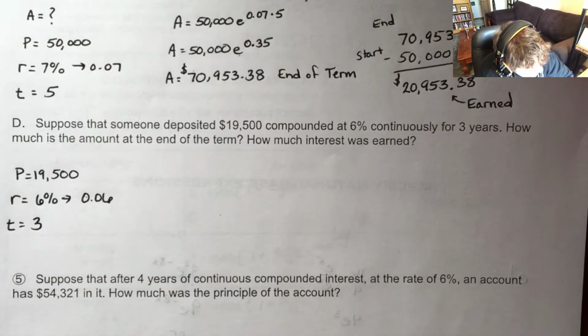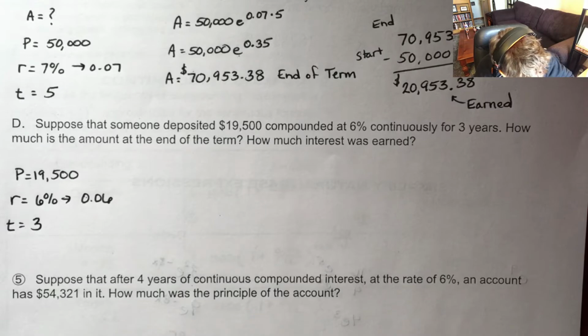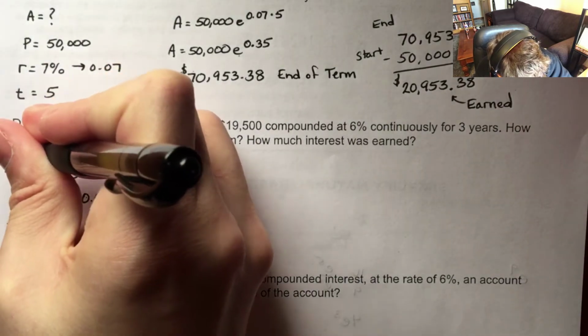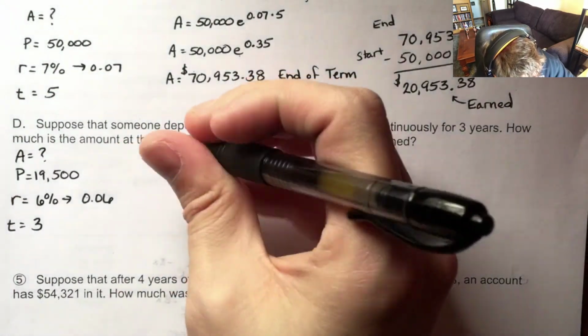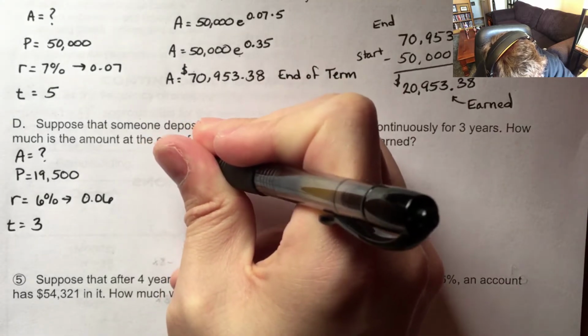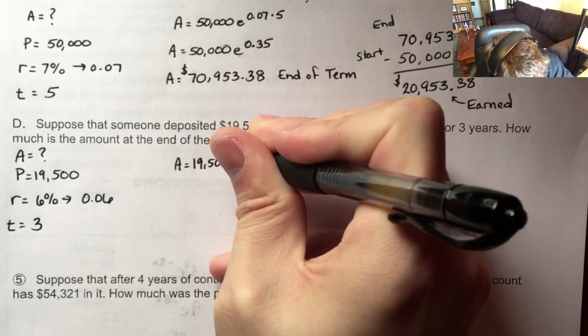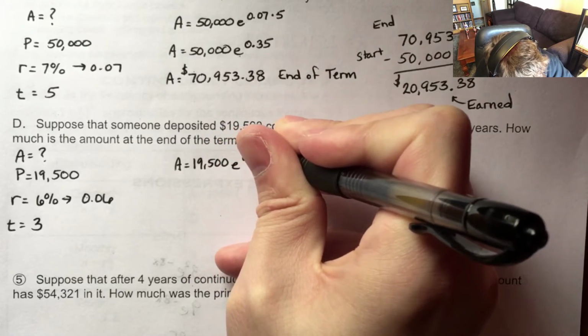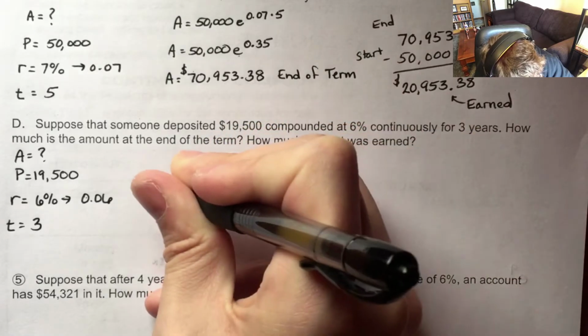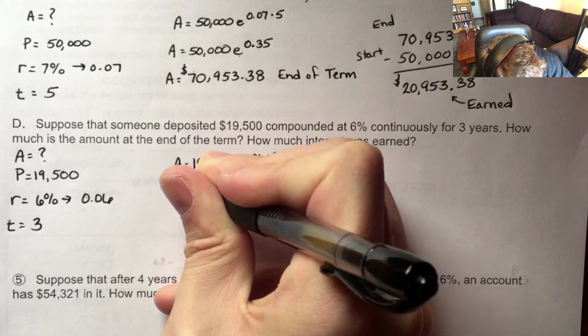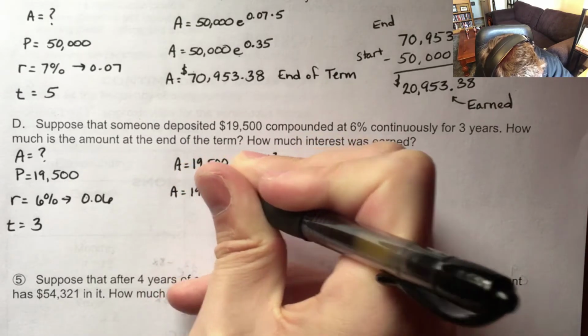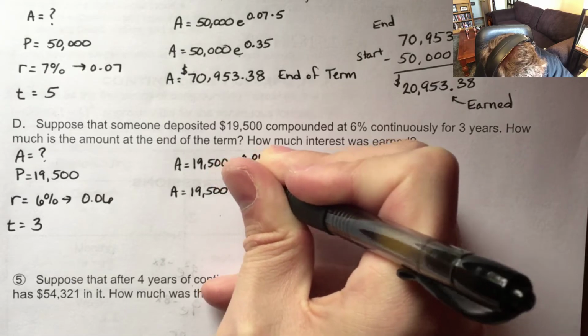How much is at the end of the term and how much was generated in interest? We don't know the amount because that's what we're trying to find. So A is equal to my principal times E to the 0.06 times 3. That means my amount is equal to 19,500 times E to the 0.18 power.